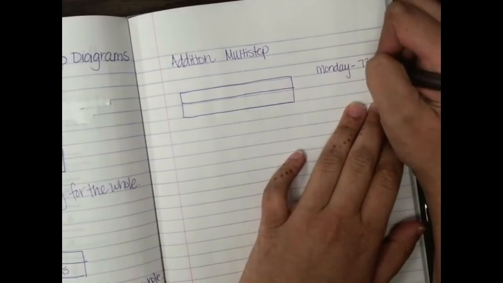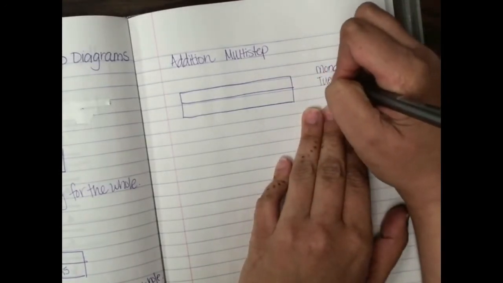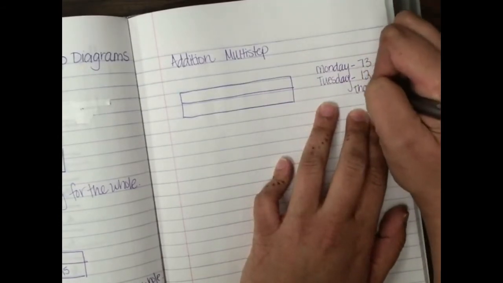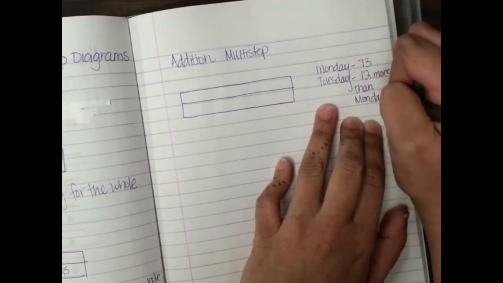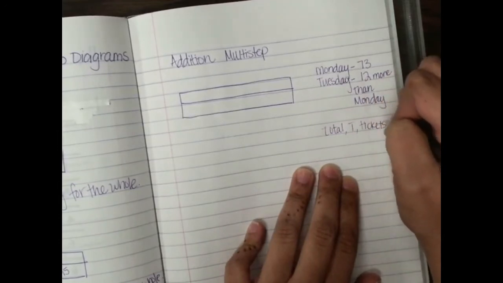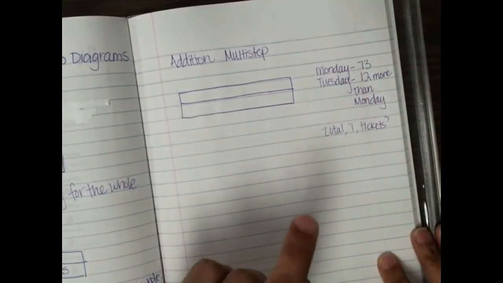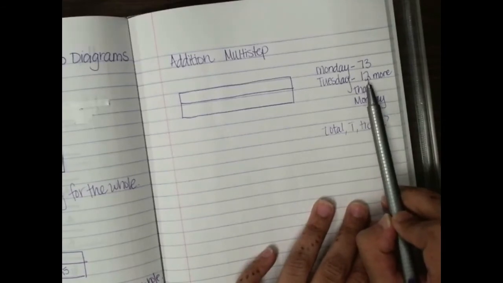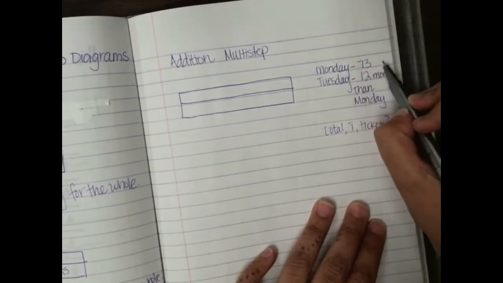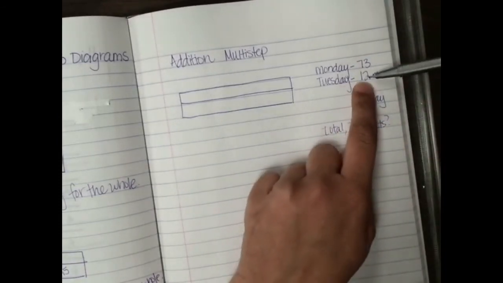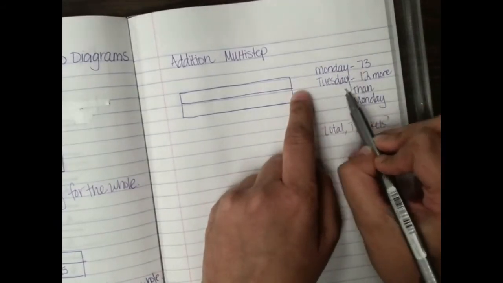They sold 73 tickets. On Tuesday, they sold 12 more than Monday. So the question is, what's the total T tickets that they sold? Here's the thing. A lot of scholars want to say 73 plus 12, and that gives you the total number of tickets. But this does not say 12 tickets. This is 73 tickets. This says 12 tickets more than Monday. So it's Monday plus the 12 to just show for Tuesday.